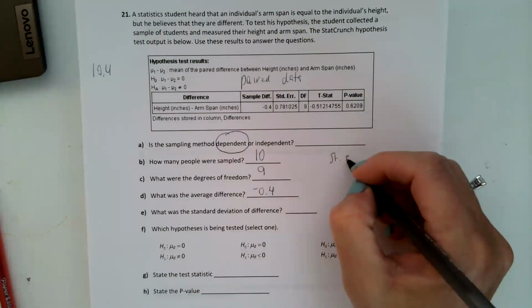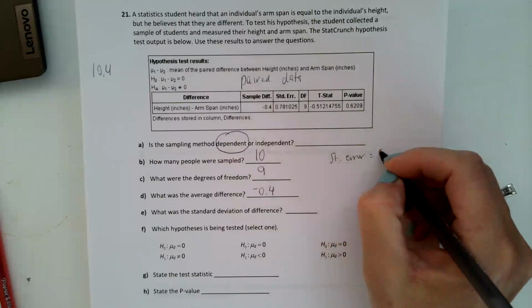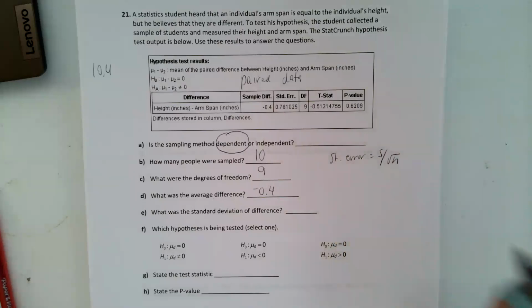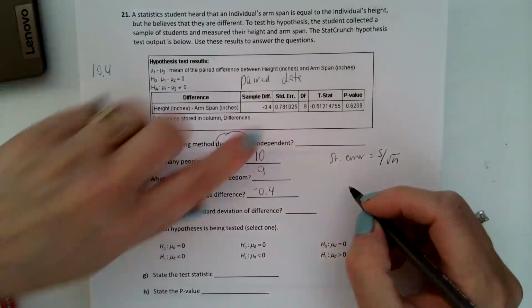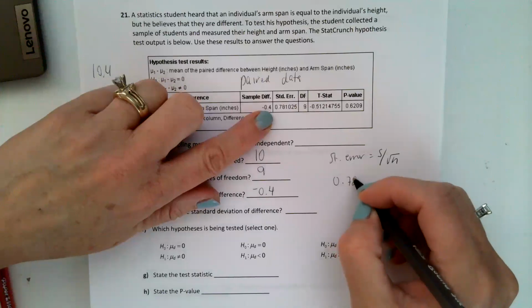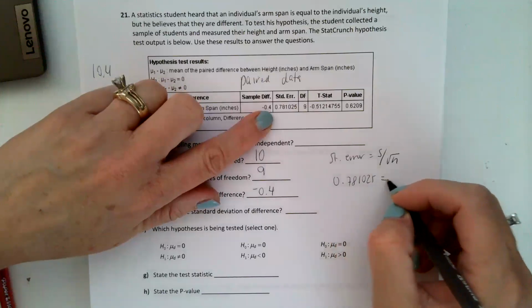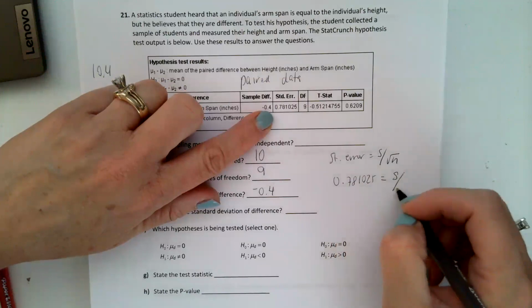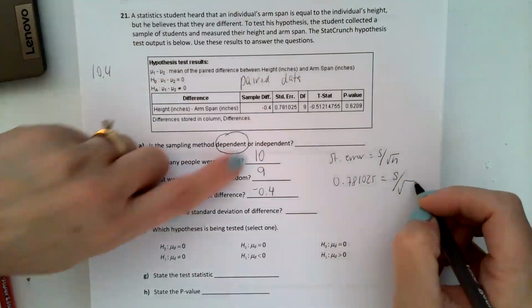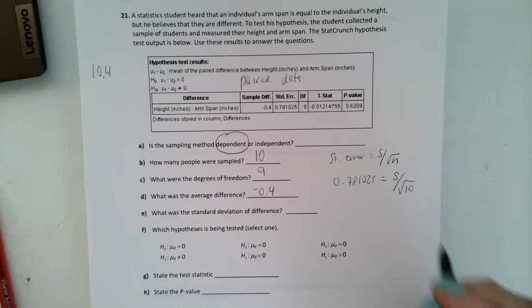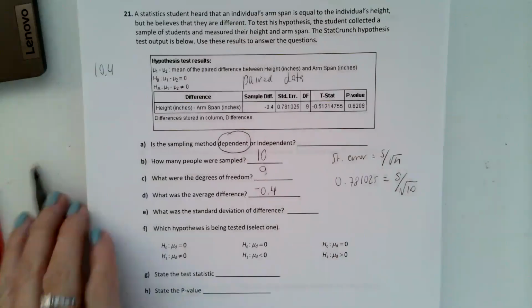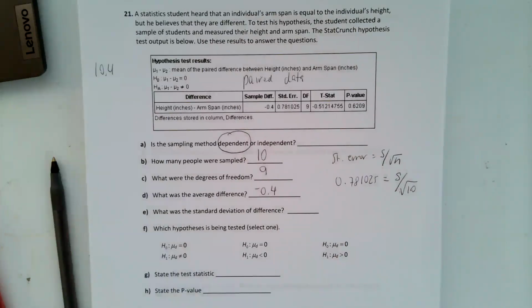Standard error is equal to the standard deviation divided by the square root of n. So they gave us this, 0.781025 is equal to, we don't know the actual standard deviation from the sample, but it was divided by the square root of 10. So if we multiply both sides by the square root of 10, we can find the standard deviation.